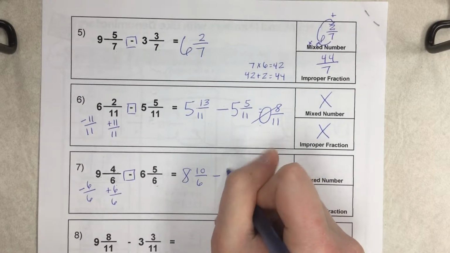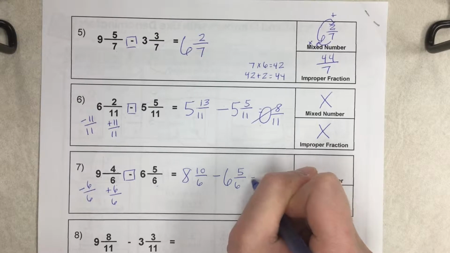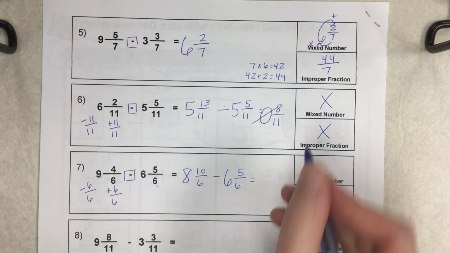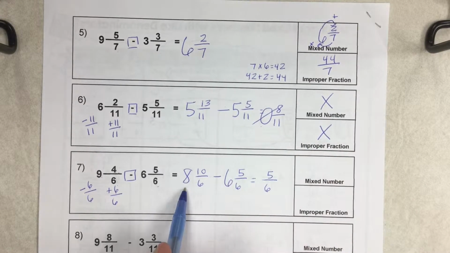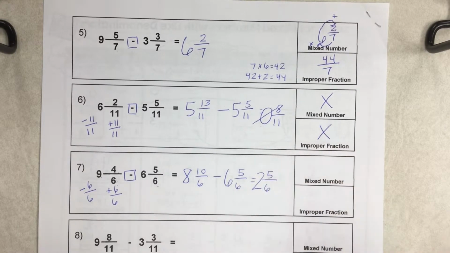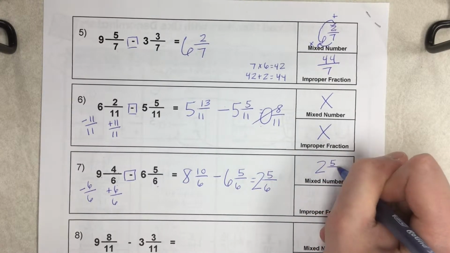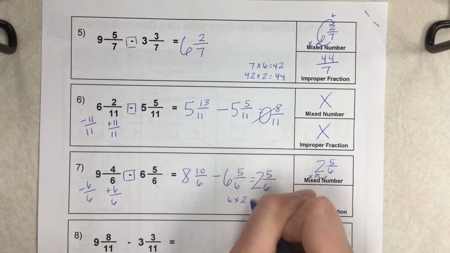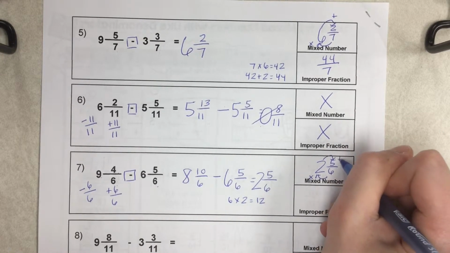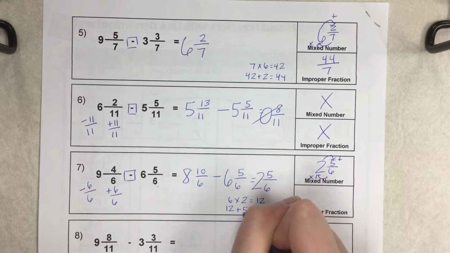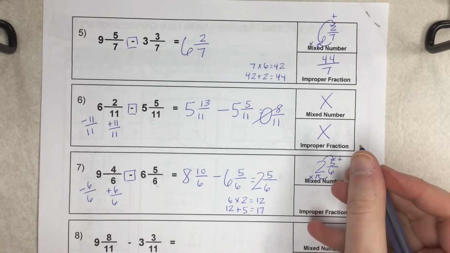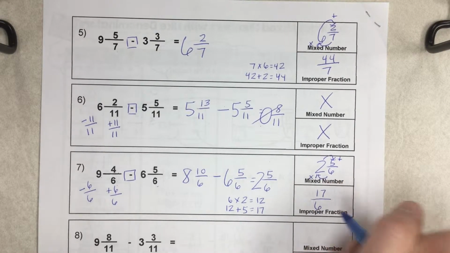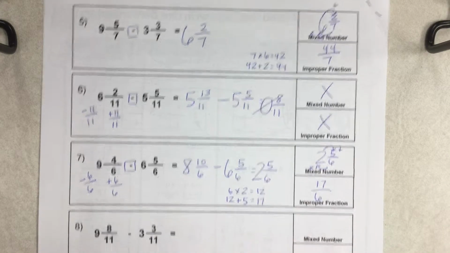Then subtract my mixed number, 6 and 5/6. Subtract the fractions. 10/6 minus 5/6 equals 5/6. And subtract the wholes. 8 minus 6 equals 2. To get a mixed number of 2 and 5/6. To turn that into an improper fraction, first multiply. 6 times 2 equals 12. Add on to the numerator. 12 plus 5 equals 17. So my numerator is 17, and my denominator stays the same. It is 6, and I get 17/6.